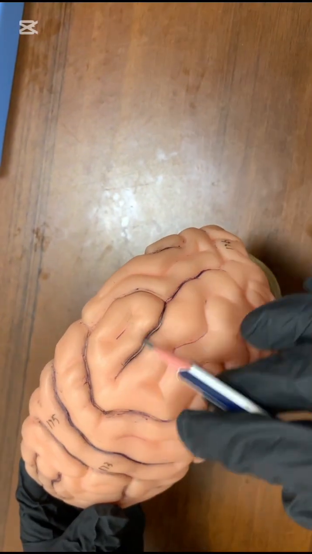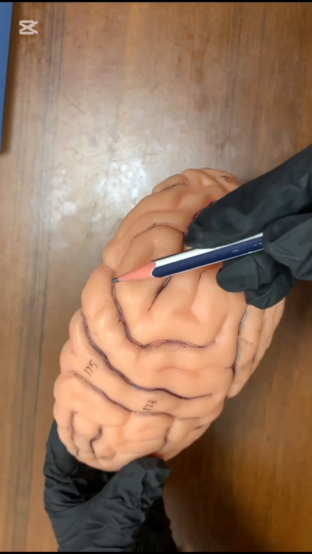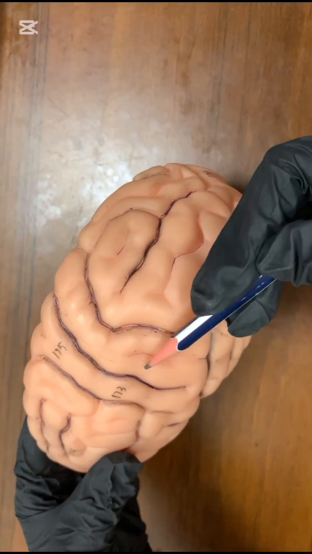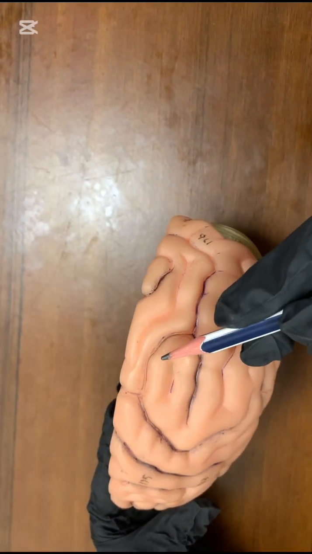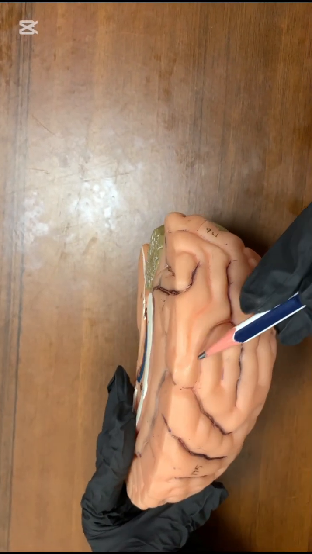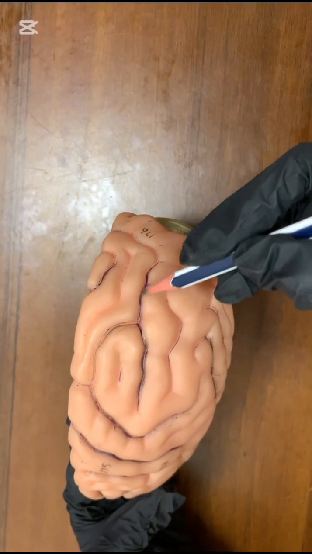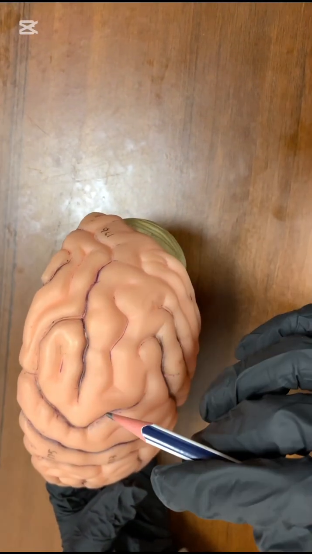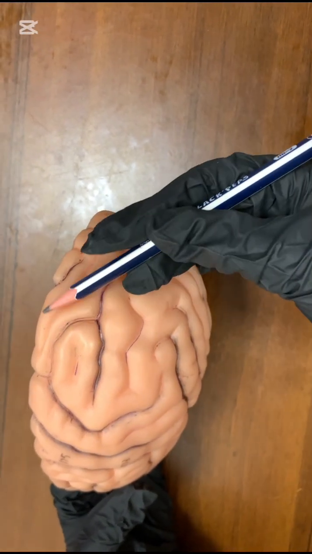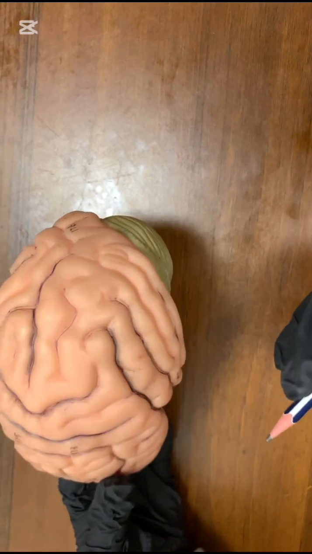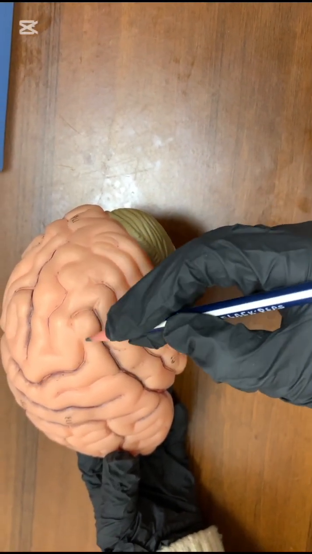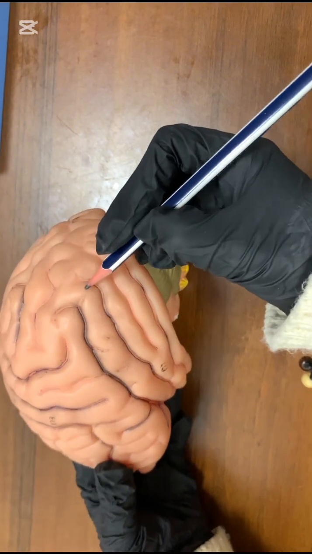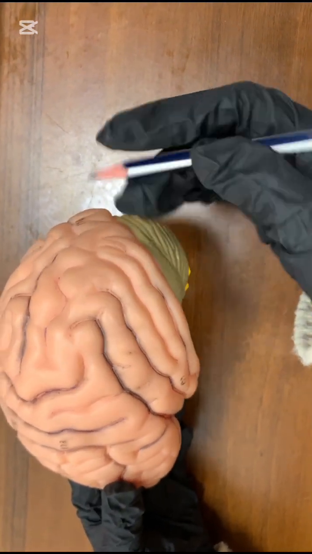Now we come to the parietal lobe. In the parietal lobe I have the postcentral gyrus, postcentral sulcus, and the interparietal sulcus, which divides the parietal lobe into superior parietal and inferior parietal lobules. And at the end of it here is the supramarginal gyrus, and here is the angular gyrus.